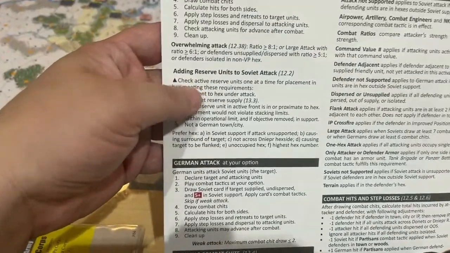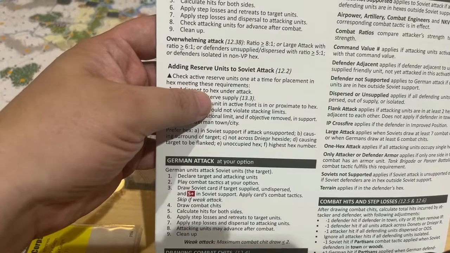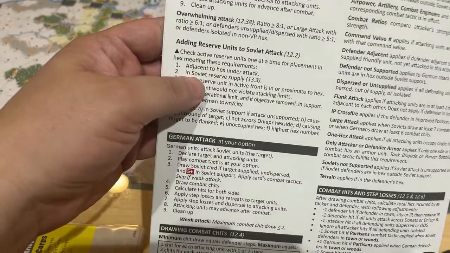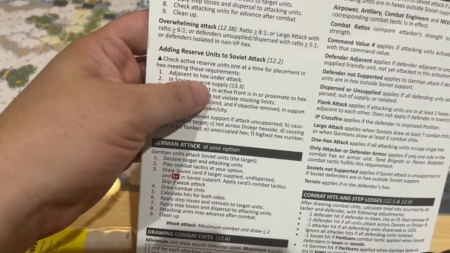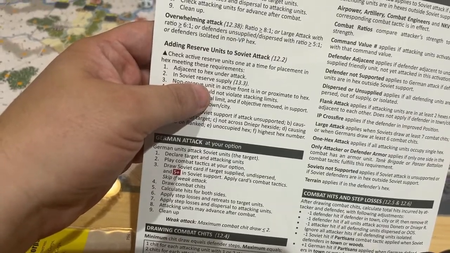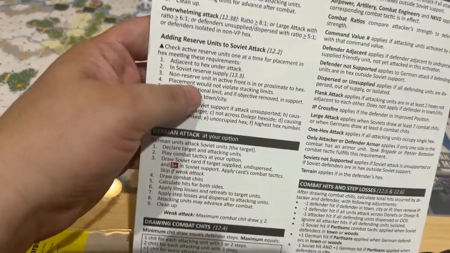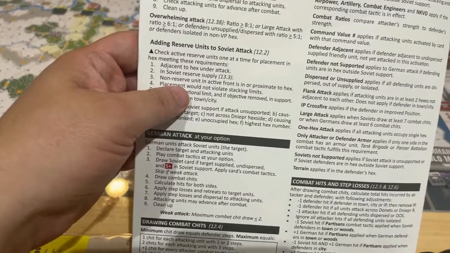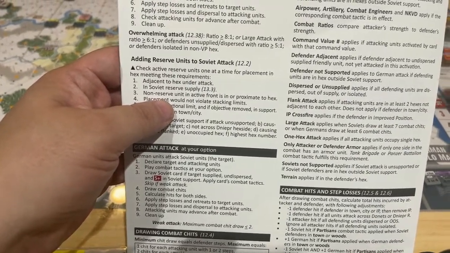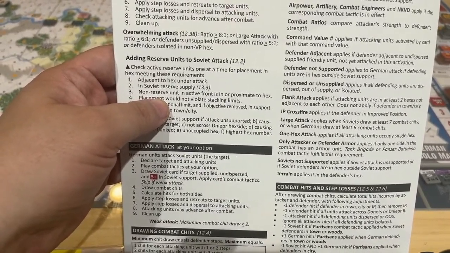When you're adding reserve units, we check them one at a time for placement. It has to be adjacent to the hex under attack. Check. In the Soviet reserve supply, check. I'll explain that in a second. Non-reserve unit in active front is proximate to hex.